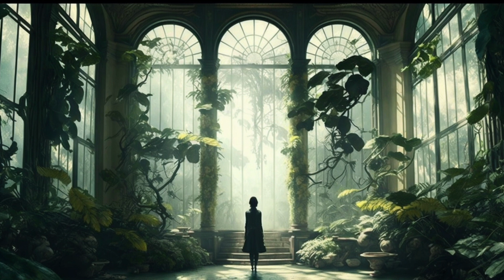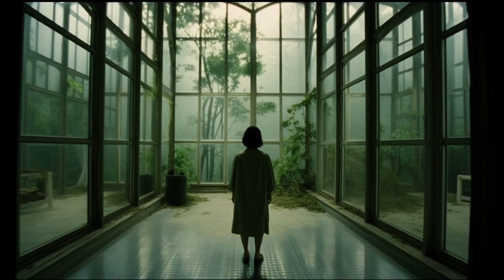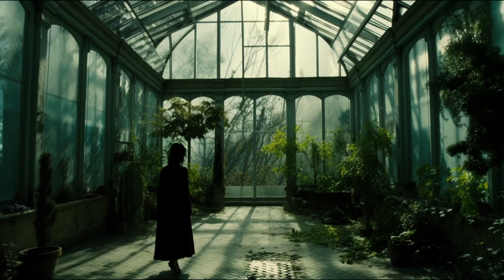Let's try this same prompt with version 5. Again, we're seeing the shift to photorealism. In this case, I prefer version 4.